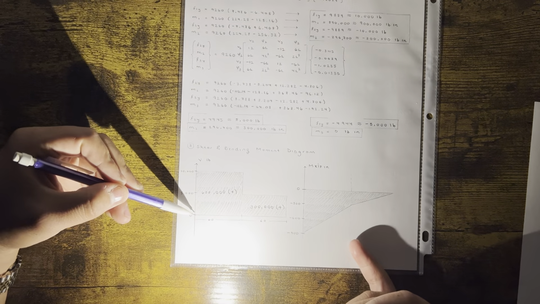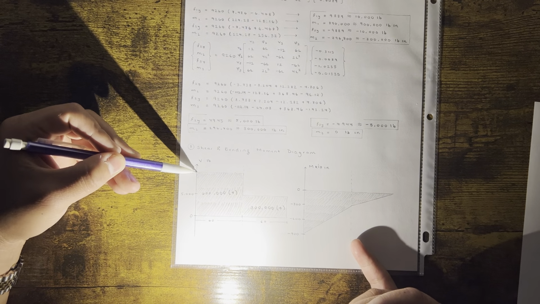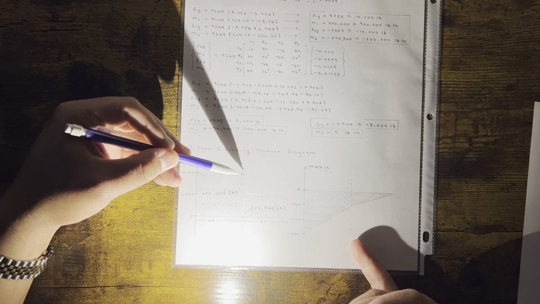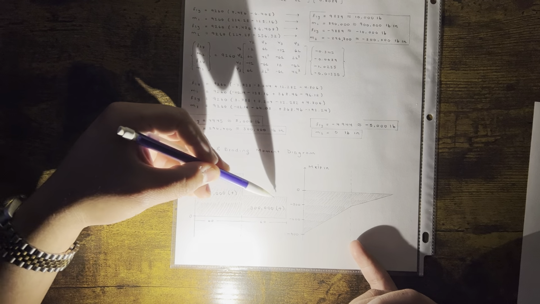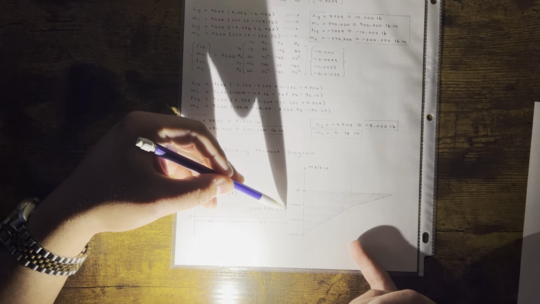Another 5,000 brings you down, and that's exactly what you see here. The first F1 pushed us up 10,000. Nothing happened along the beam until node 2, which brings you down 5,000. Nothing happened until node 3, which brings you down another 5,000. So that's the shear diagram. That one's simple.